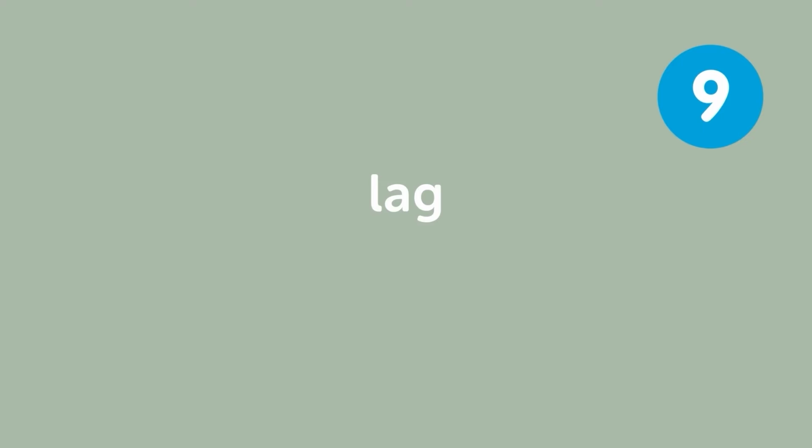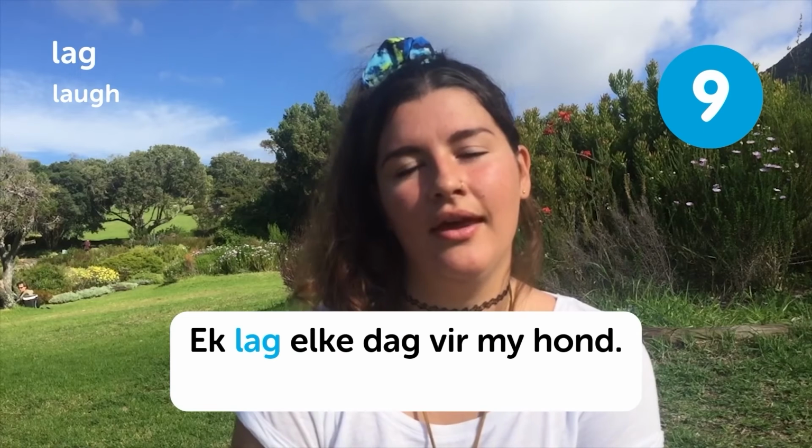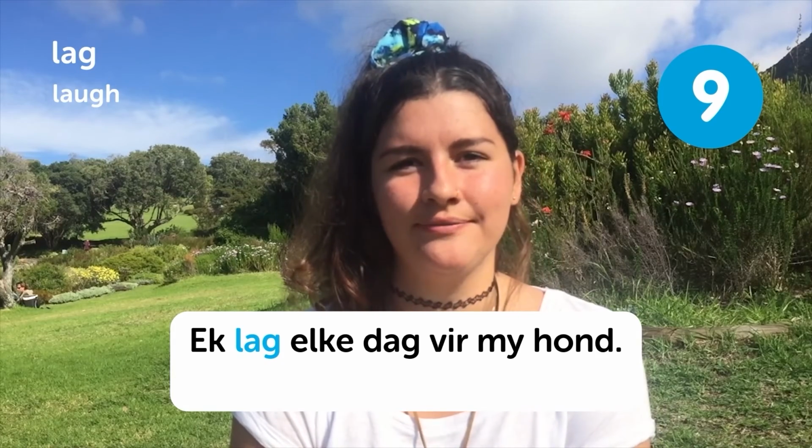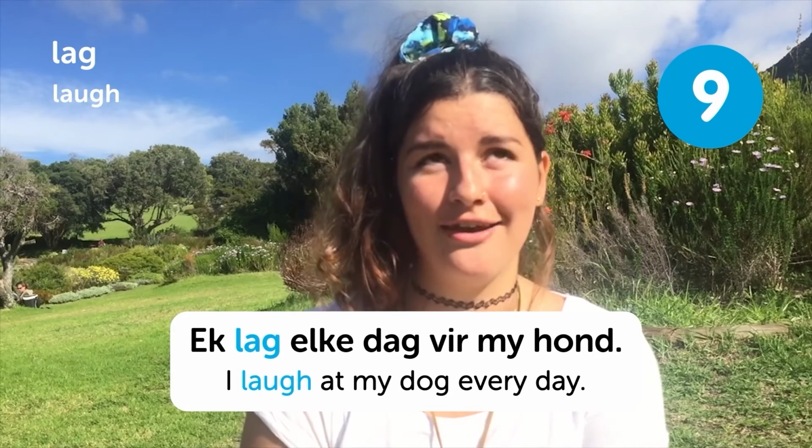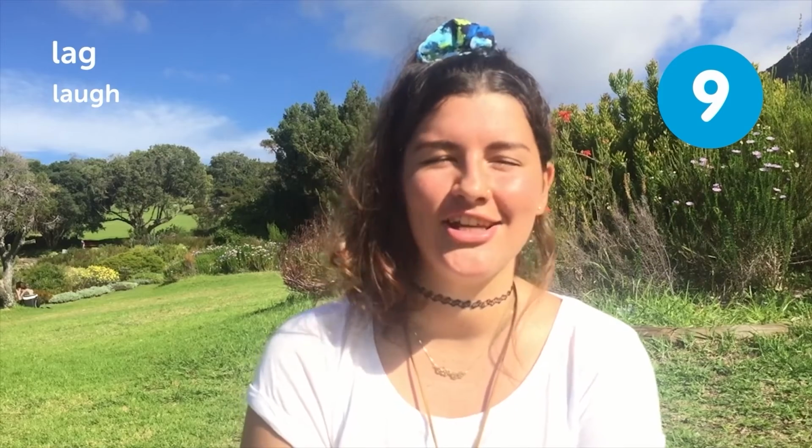Lag. Laugh. Ek lag elke dag vir my hond. I laugh at my dog every day. Lag is such a lekker word. To laugh, it's the greatest thing ever. So it's important to learn this word because maybe learning how to say it will make you laugh and then you'll have a happy memory and remember the word, and it's a win-win situation.